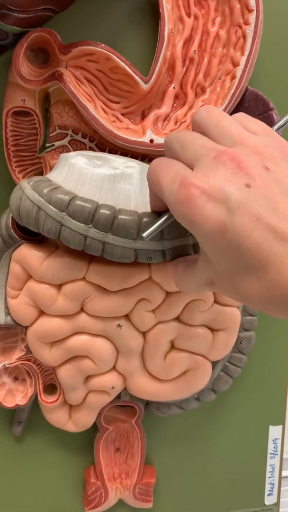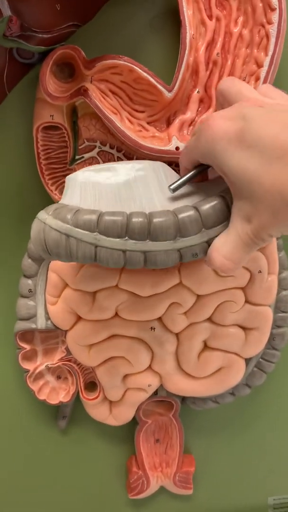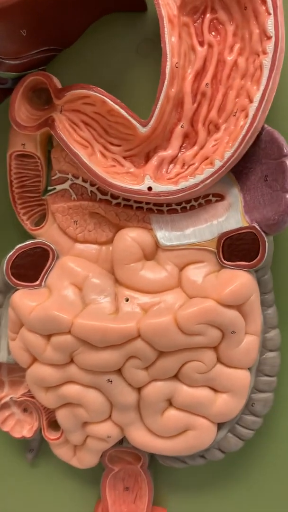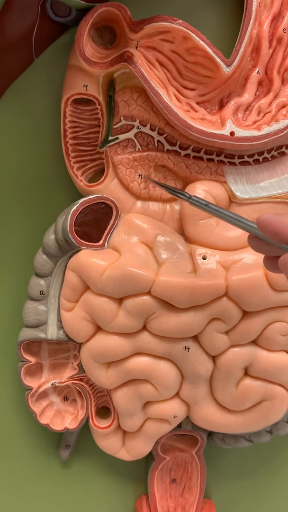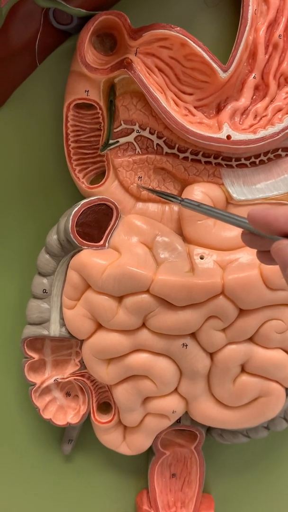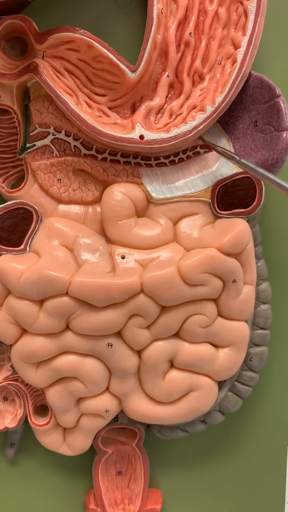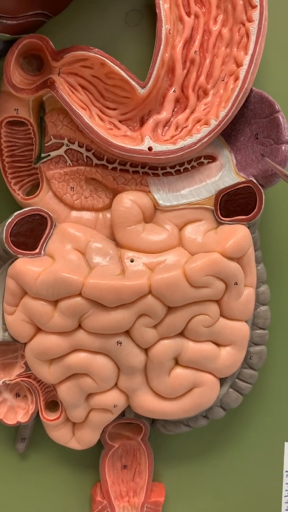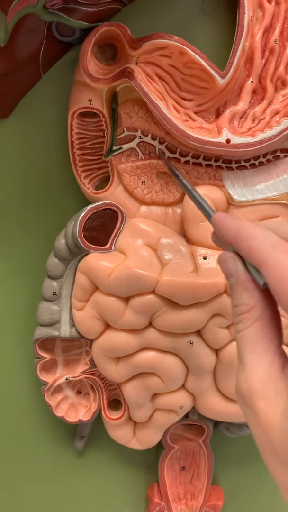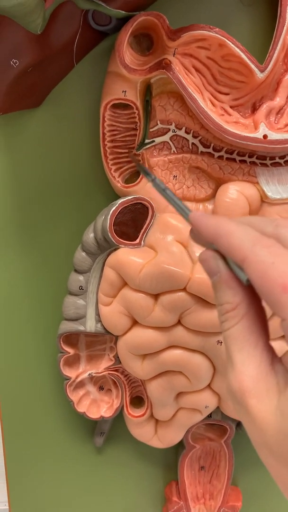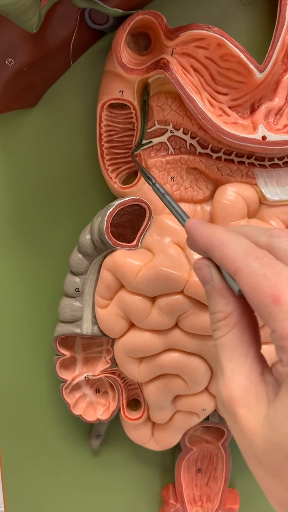Okay, and then looking at the pancreas. If we take the transverse colon off, we're going to see more of the parts of the pancreas. We have the head. Again, the head's closest to the duodenum. We have the body, and then we have the tail over here, close to the spleen. And then this fishbone looking thing in the middle is representing the pancreatic duct. And that's going to enter the duodenum at the same place as this common bile duct.